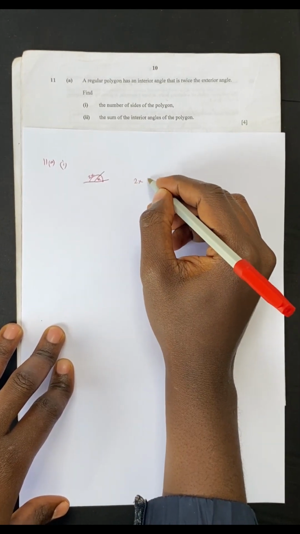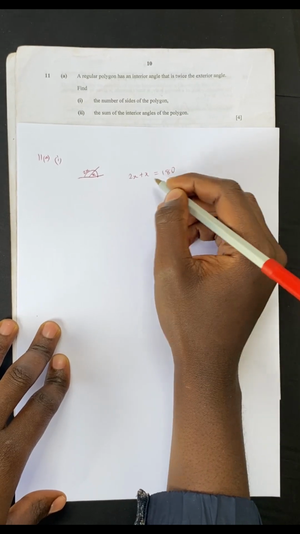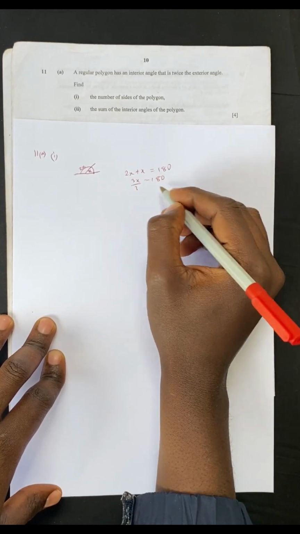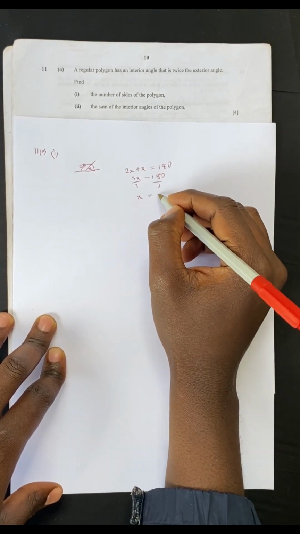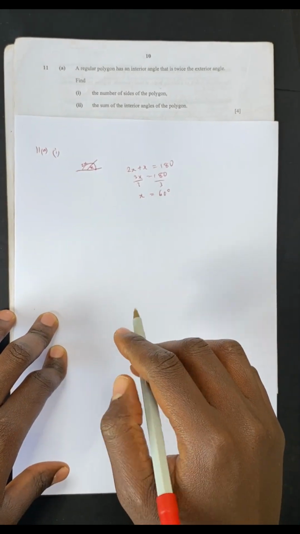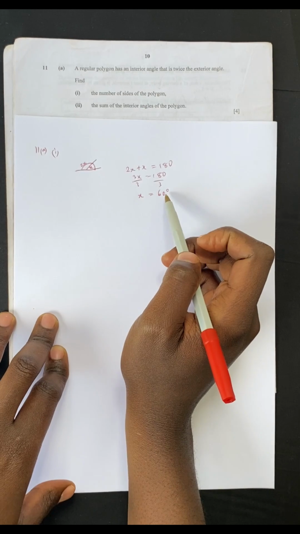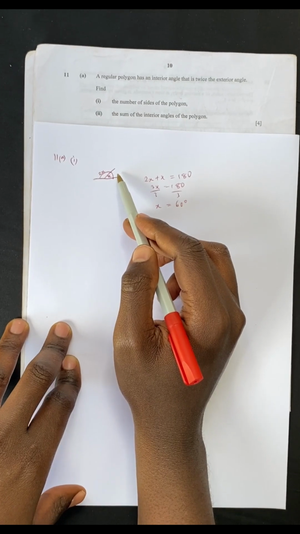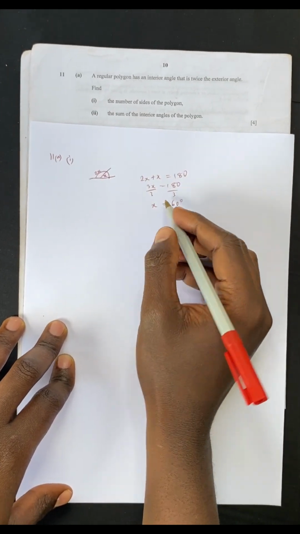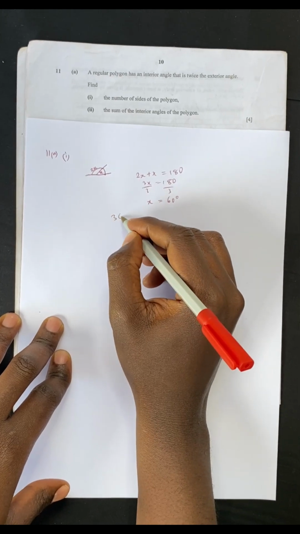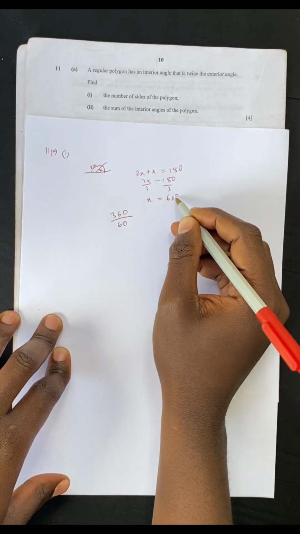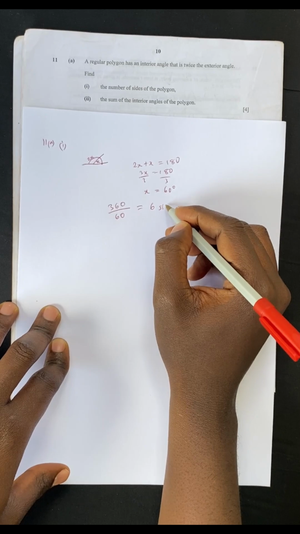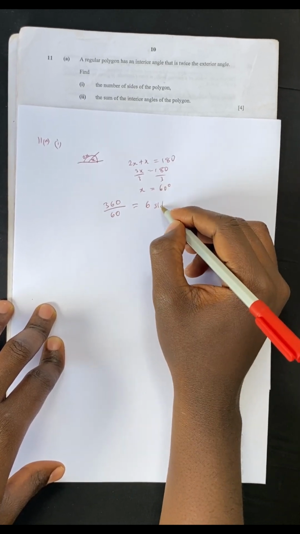We know that the interior angle plus the exterior angle add up to 180. So 2x plus x is equal to 180. We're going to get 3x is equal to 180. Divide both sides by 3, we get x is equal to 60 degrees. So this means that our exterior angle is equal to 60 degrees. If you are using the exterior angles, you know that they add up to 360. So for us to get the number of sides, we take the total sum of the exterior angles divided by one angle. 360 divided by 60, we get 6 sides.